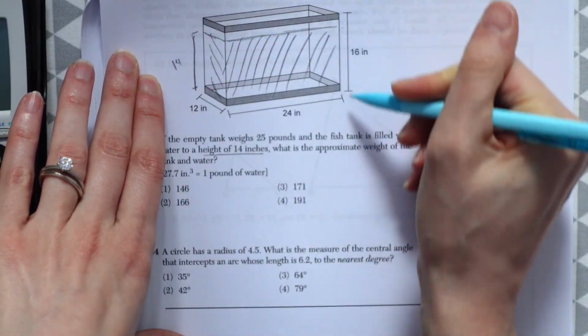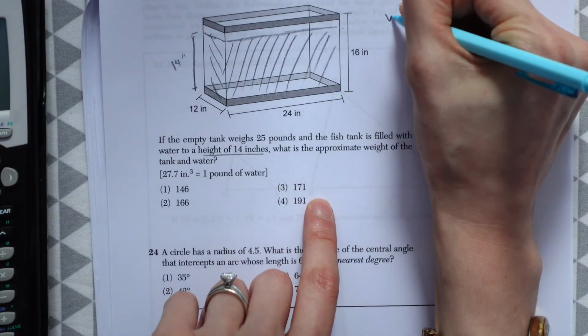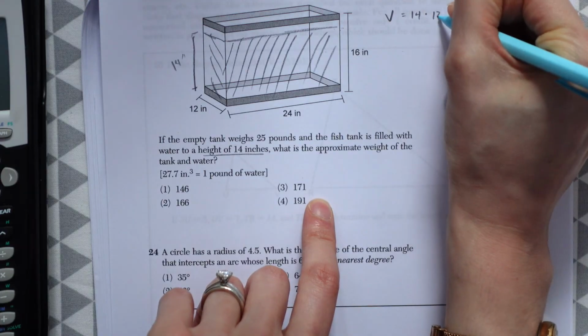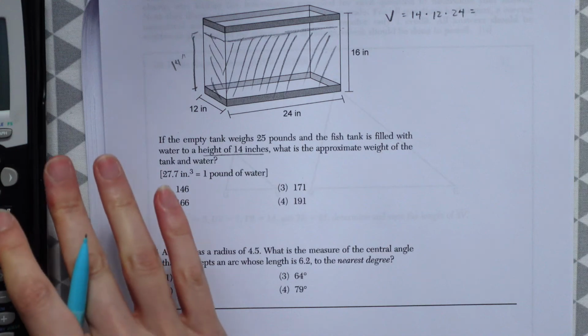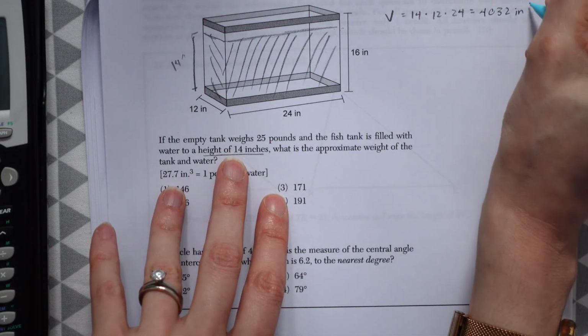So the whole thing is 16 inches, but we're filling it up with water up to 14 inches. So the volume with water of this prism is going to be 14 times 12 times 24. And those numbers multiplied together is going to give us 4032 inches cubed.